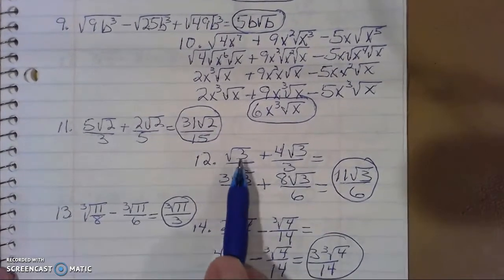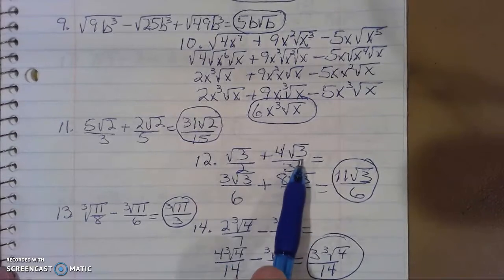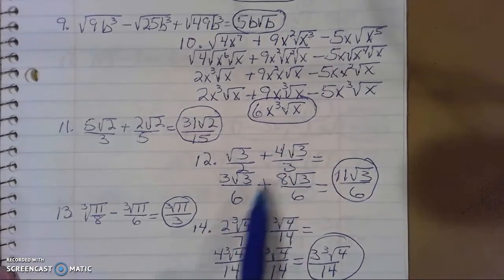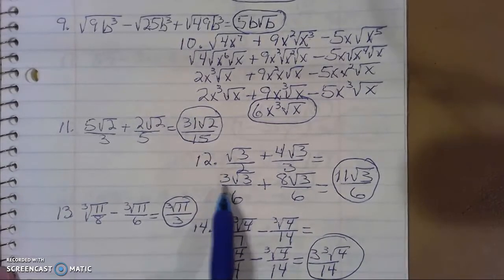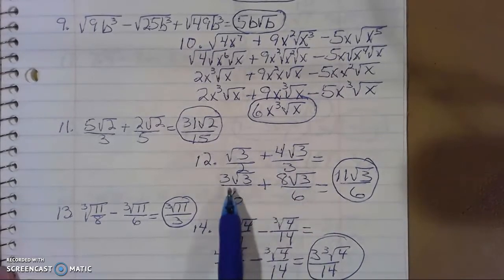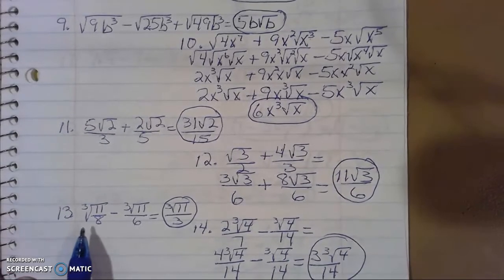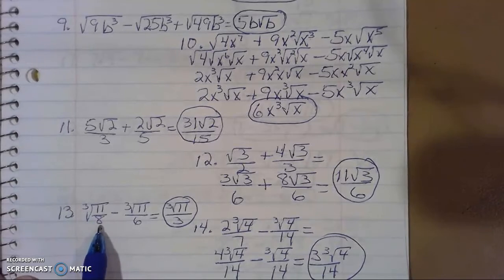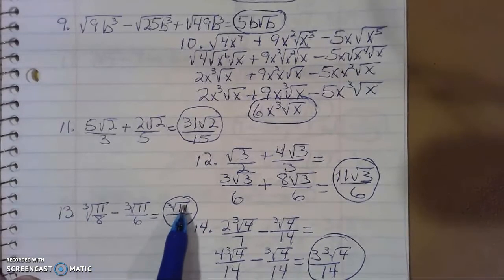12, square root of 3 over 2 plus 4 square root of 3 over 3. They have the same radicals already. They need a common denominator, 6. So 3 times 2 to give you 6, so I had to take 3 times the numerator. I had to take 2 times the 3 to make it 6, so I had to take it times the numerator. So then these two add together, 11 square root of 3 over 6. Okay, 13 cube root of 11 over 8, all under the radical, minus cube root of 11 over 6, comes out to cube root of 11 over a 3, not in a radical.